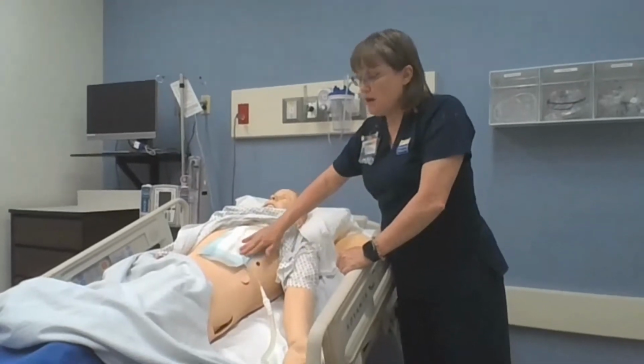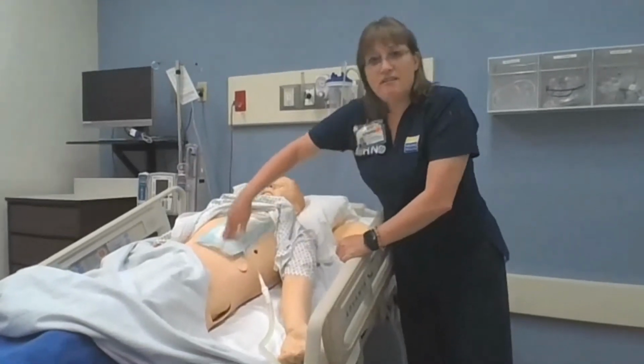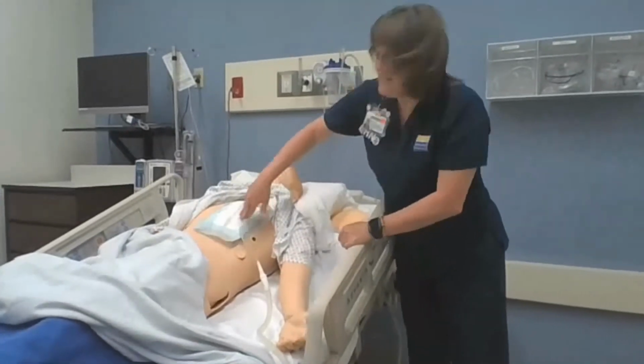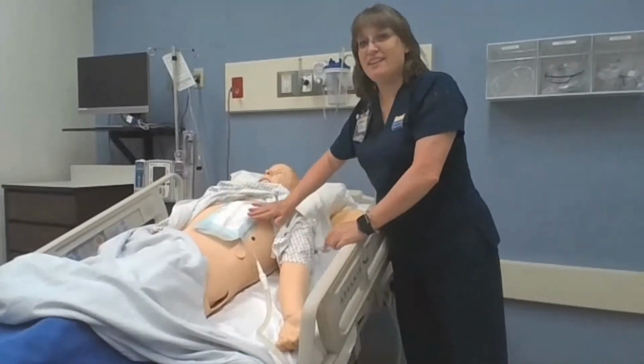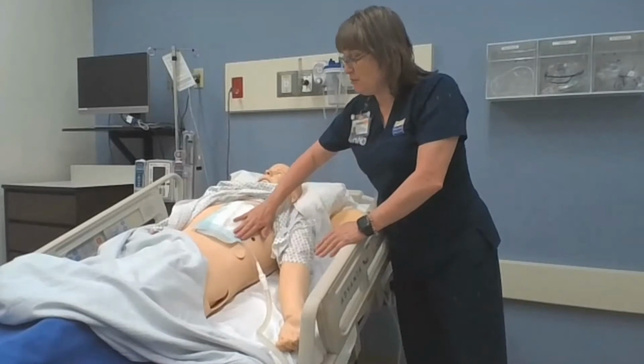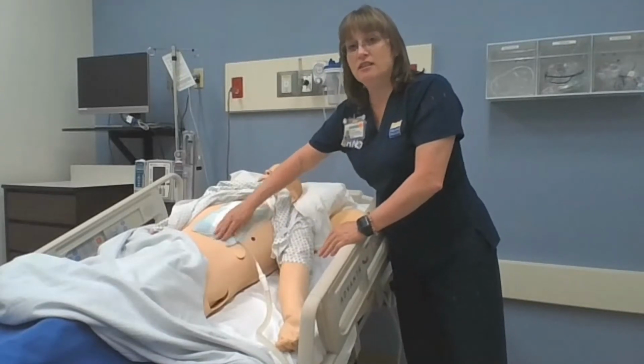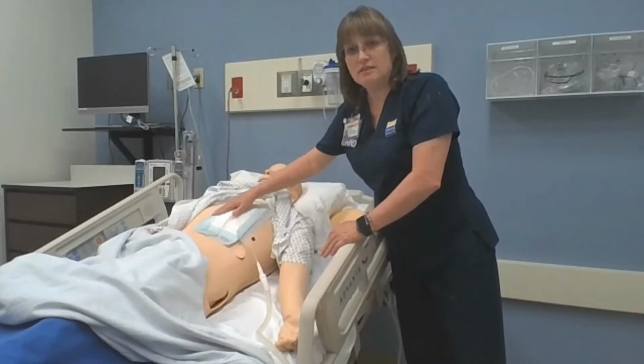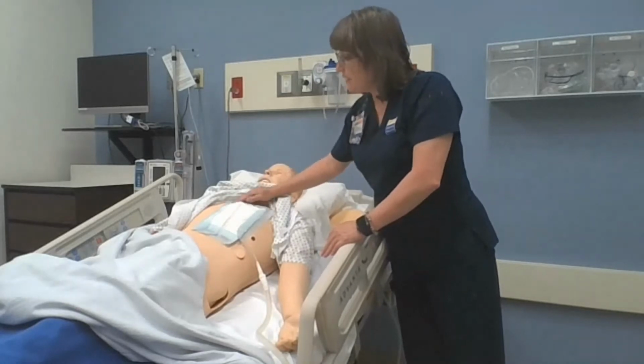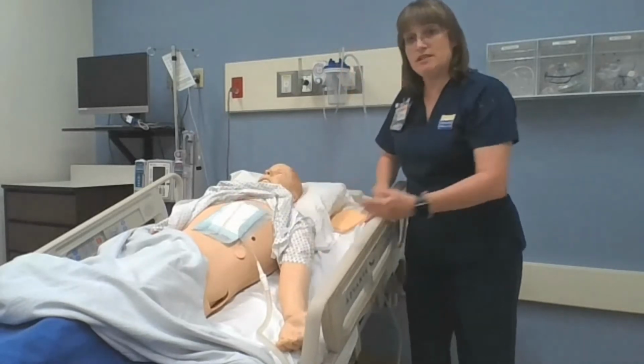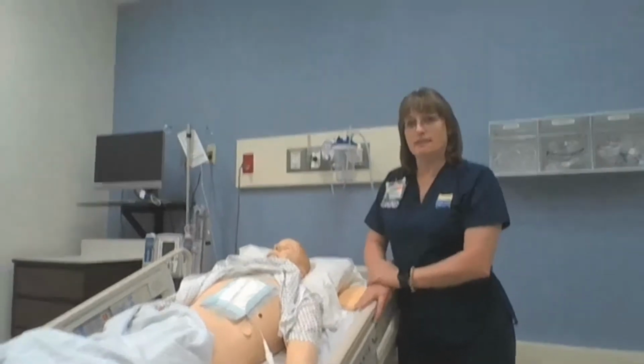Now, notice when I was palpating, I was not digging my fingers into the chest, trying to find out if they have subcutaneous emphysema. That's not what you do. You just lightly palpate, and yes, you can feel that subcutaneous emphysema underneath the skin. Now, subcutaneous emphysema means that there's air that's leaked in underneath the skin.